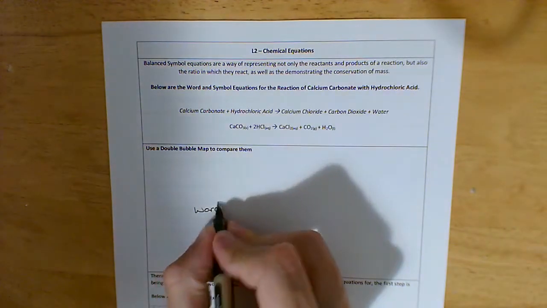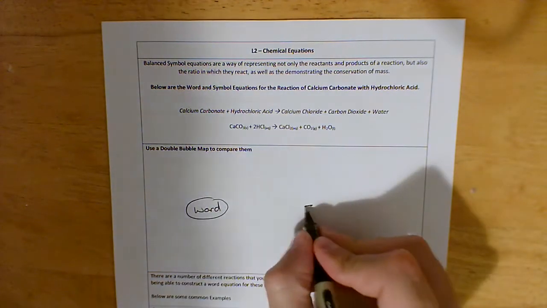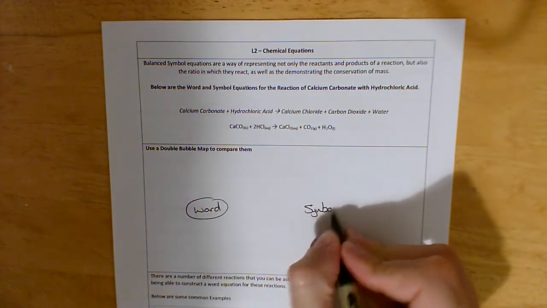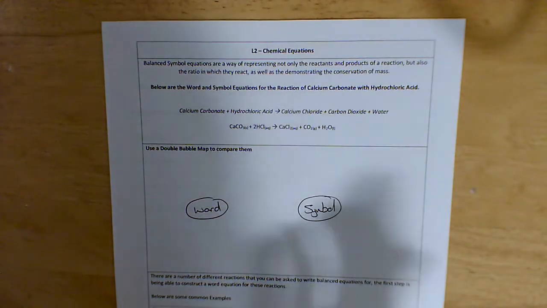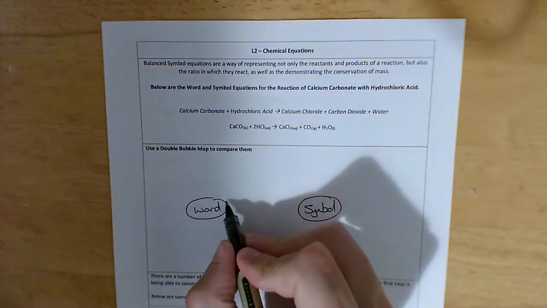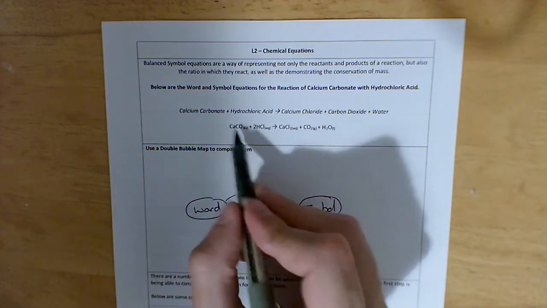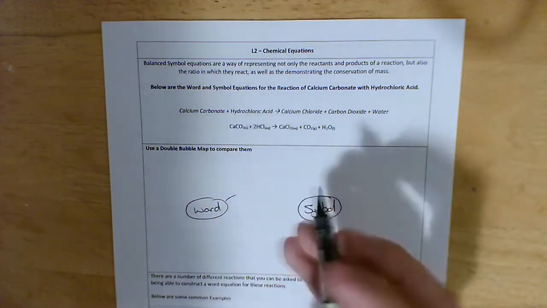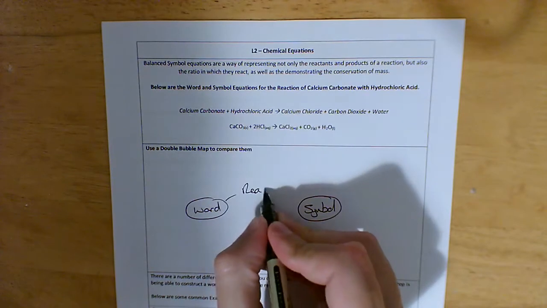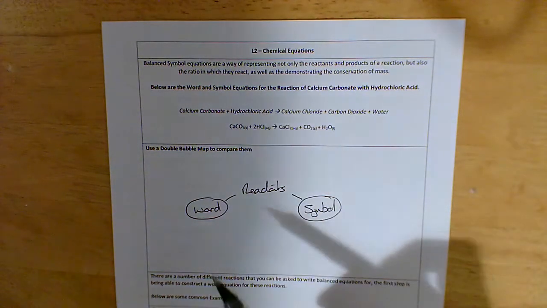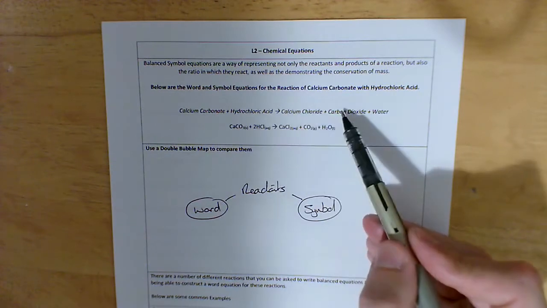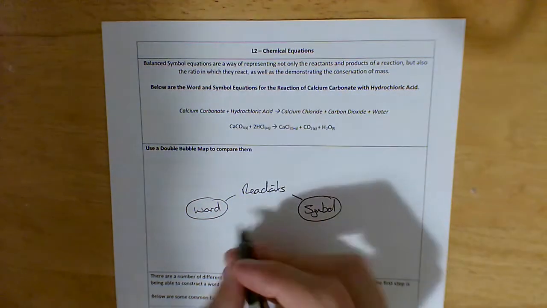So we have our word equation and our simple equation. So we'll start with what's similar. So they both very clearly tell us what the reactants are. They both tell us that there's calcium carbonate reacting with hydrochloric acid. They both tell us what the products of the reaction are: calcium chloride, carbon dioxide, and water.